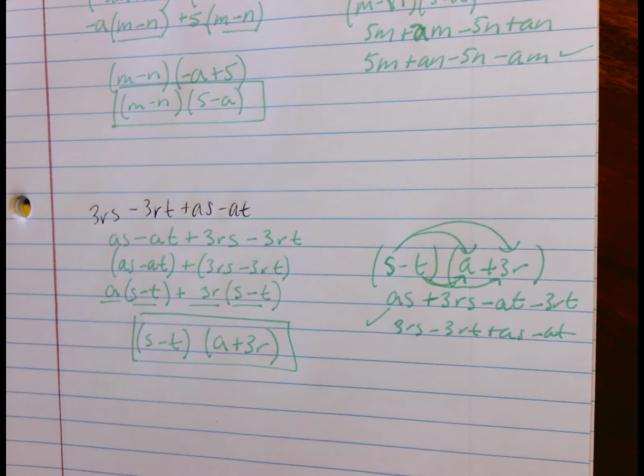So hopefully you'll see that this is just a part of the bigger picture of backwards FOIL, which makes this one a pretty simple factoring process just because you've already done the most of this before. But I will put our review questions out in just a minute, and those review questions will include at least another problem or two just like this. So we should be able to get that wrapped up.